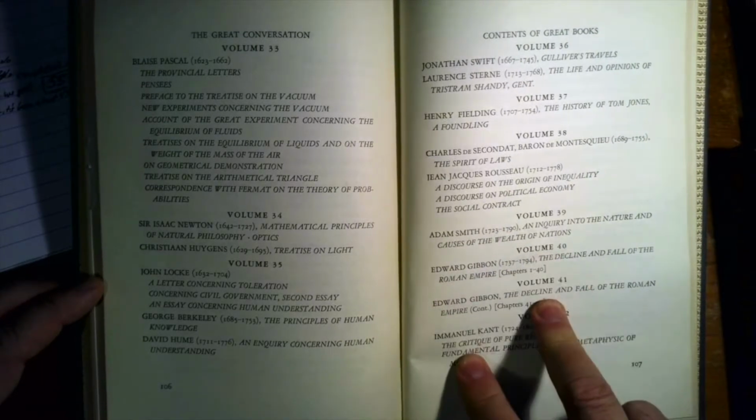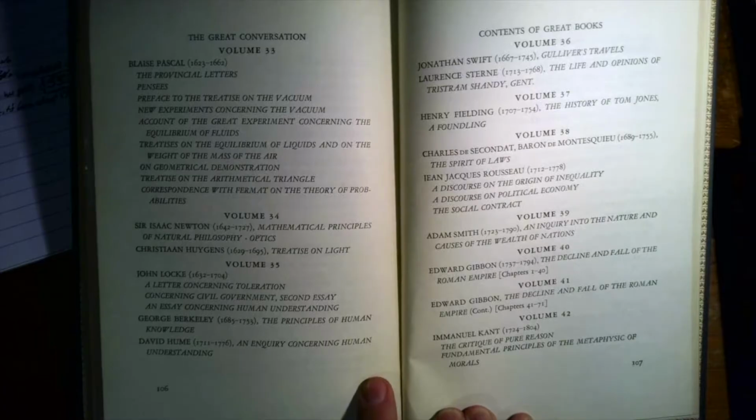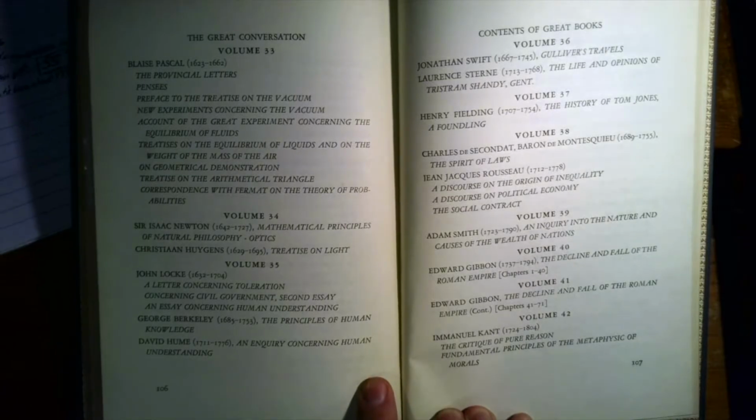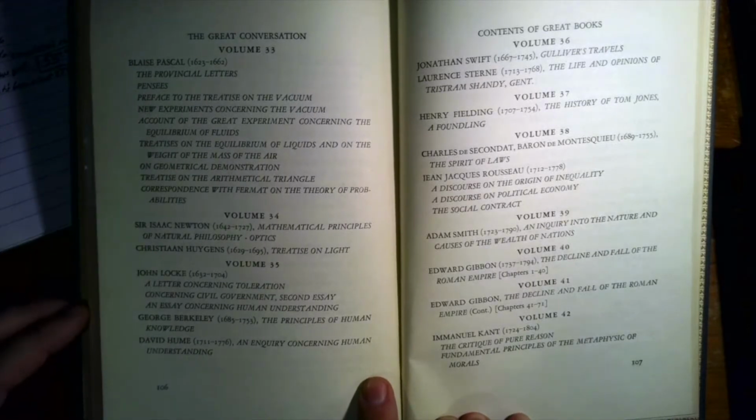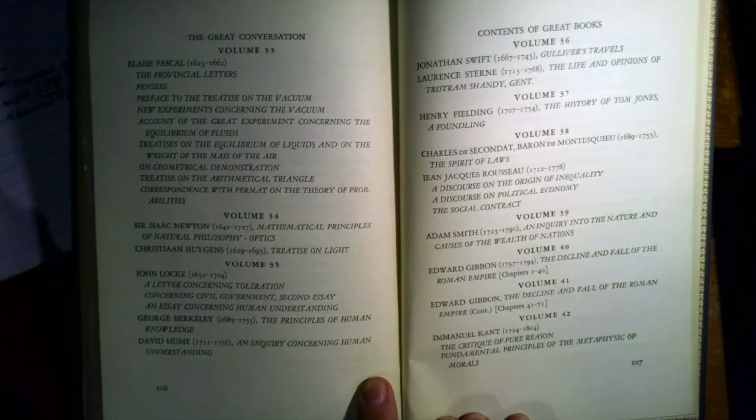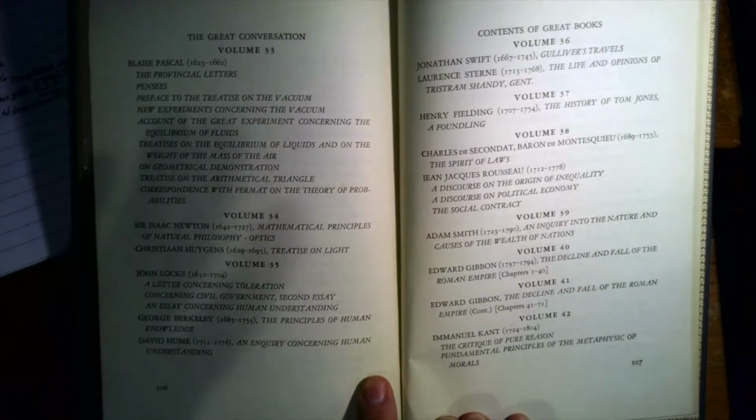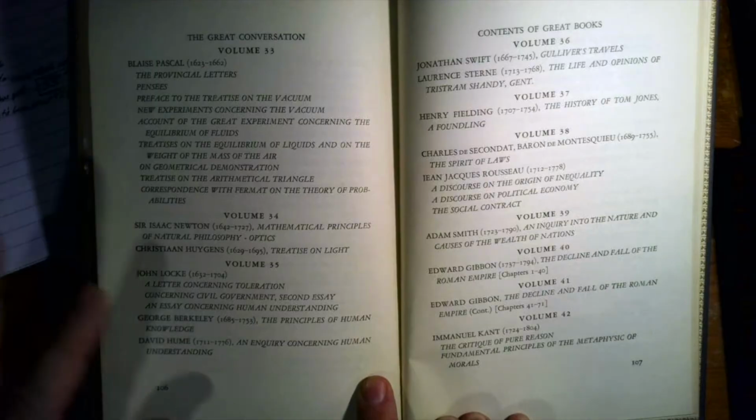And volumes 40 and 41 are The Decline and Fall of the Roman Empire, that great work of history by Edward Gibbon. I'm currently reading that. I've been on hiatus from it for a while. I'm really liking it, but it's a real massive work. It's going to take some time to get through it.